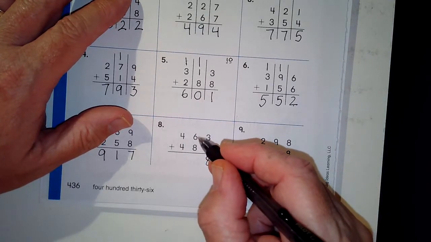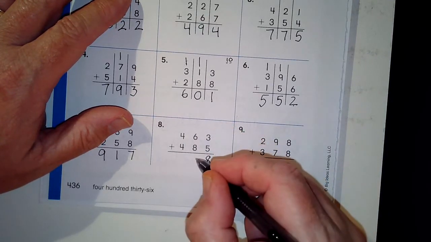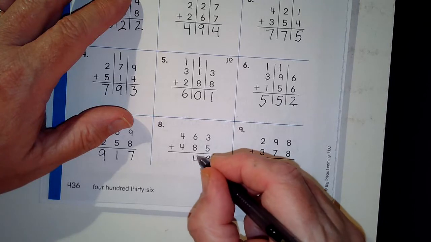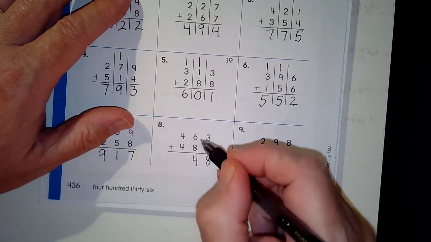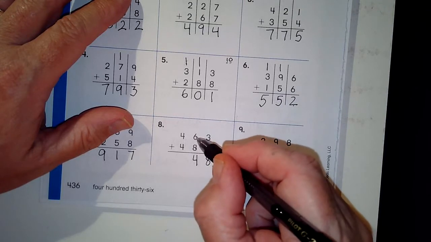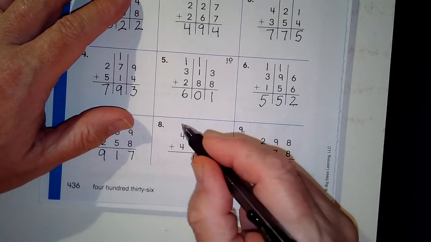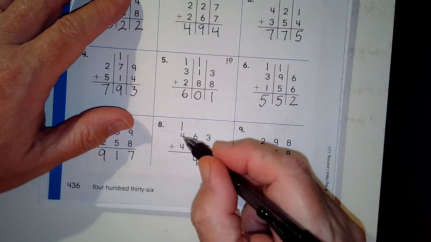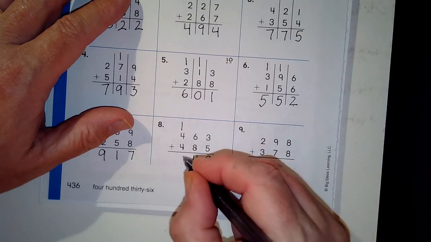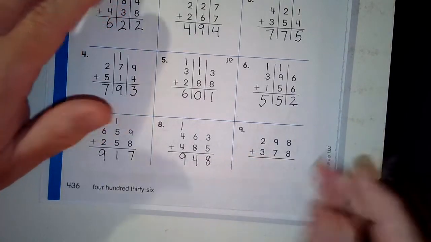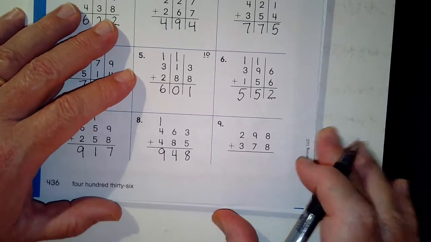All right. 6 plus 8 equals 14, right? 2 of the 6 goes here to make the 10. And if I took 2 away from the 6, then there's 4 left. 14. 4 plus 4 is a double. That's 8. Plus 1 more is 9. And let's look at the last one on this page.